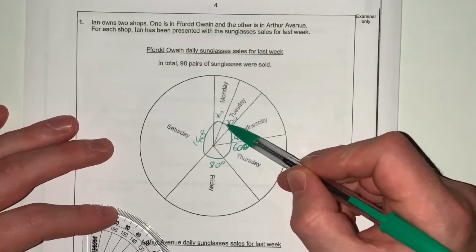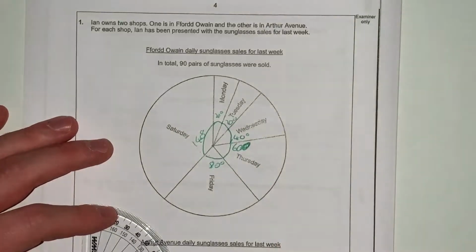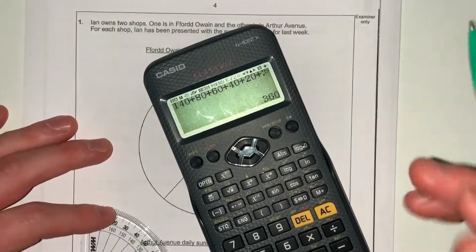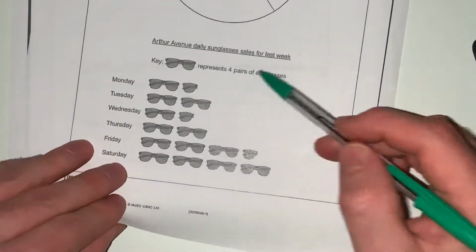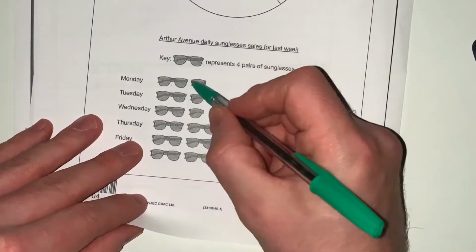So this is 20 degrees, 40, 60, 80, 140. How do I know they're all right? Because I checked it in my calculator, and they equaled 360. All right, we also have below a pictogram, 4 pairs of glasses, so we know 4, half of them would be 2, so this one would be 6.